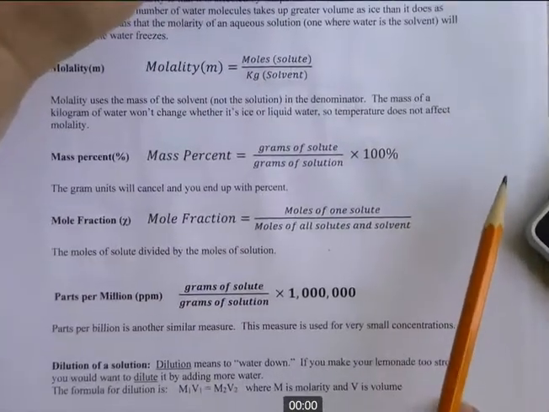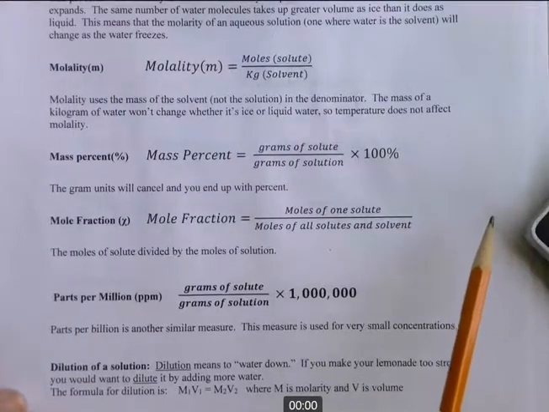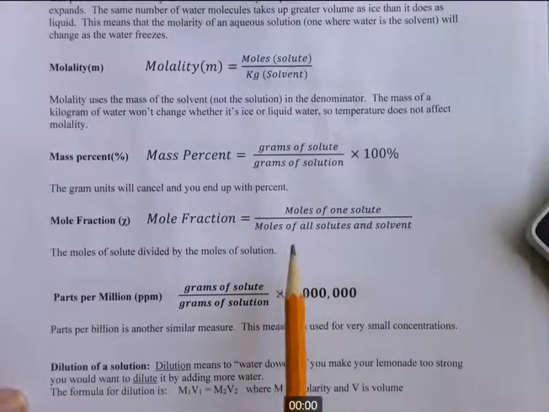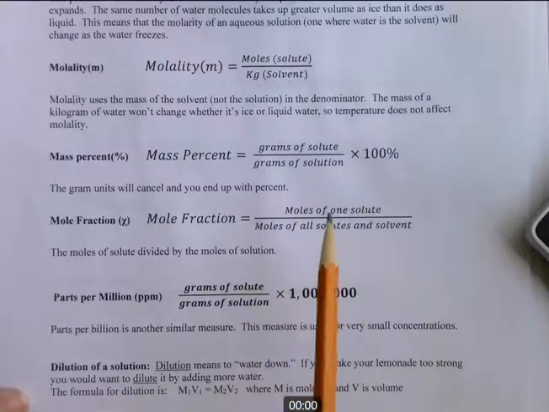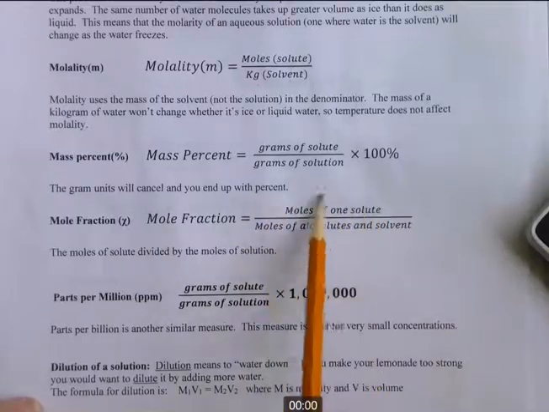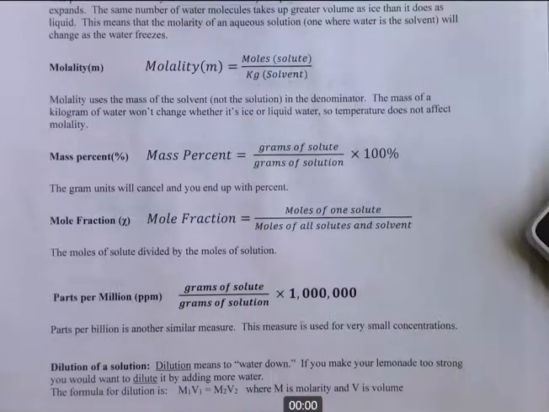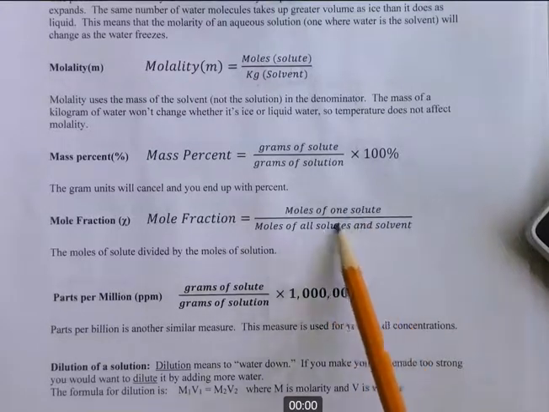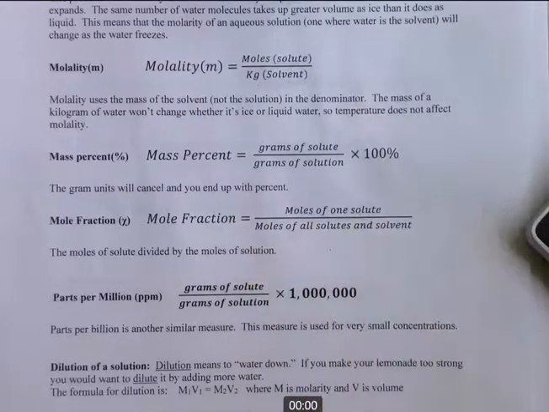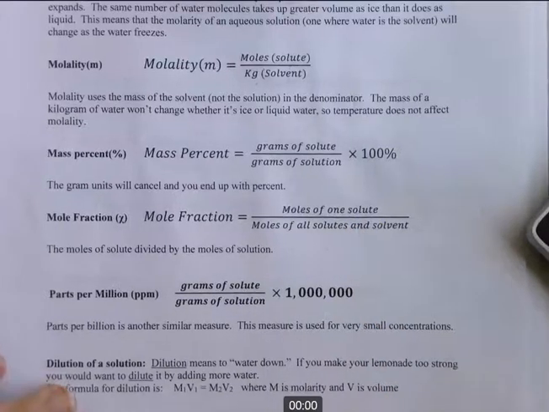Mole fraction is kind of like mass percent, except it deals with moles, not with grams, and it's a fraction. It's not expressed as a percentage. So it's expressed as a decimal usually. So it's the moles of one solute over the moles of all the solutes and solvent. Okay, so you have to be in moles, and it's one solute over the moles of everything else put together, including the one that you're taking the mole fraction of. That's used in an area of chemistry we didn't deal with in class. It's not part of the AP exam, but you may be asked a mole fraction question.